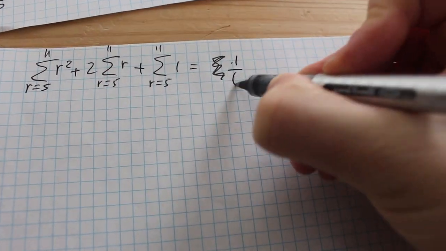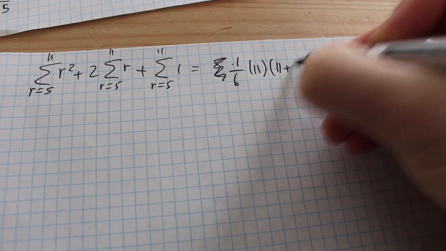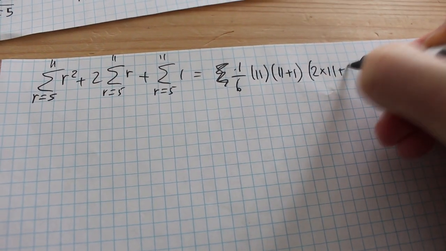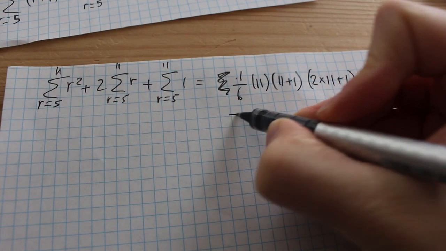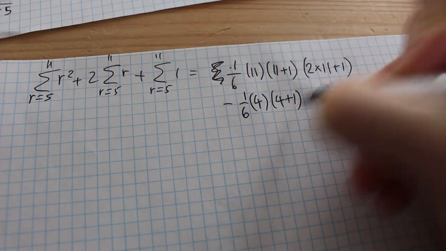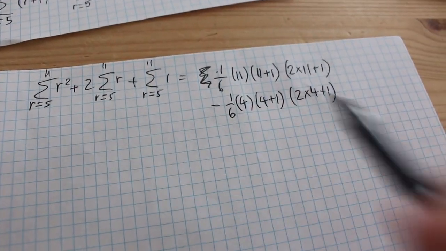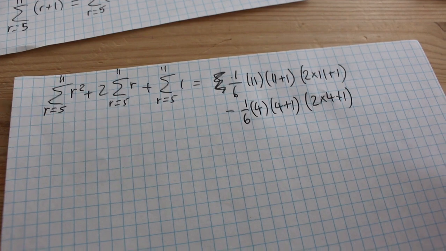So if n is 11, we get 1/6 times 11 times 11 plus 1 times 2 times 11 plus 1, and then minus the sum of the first 4. That's the sum of the first 11 squares take away the sum of the first 4 squares.